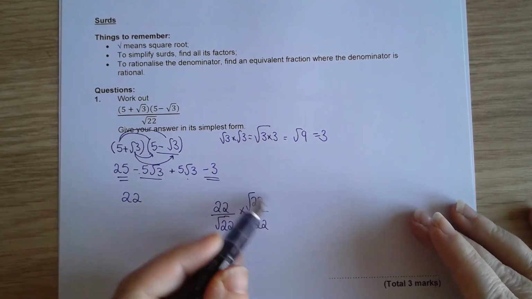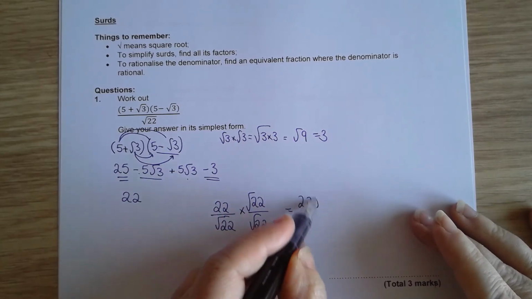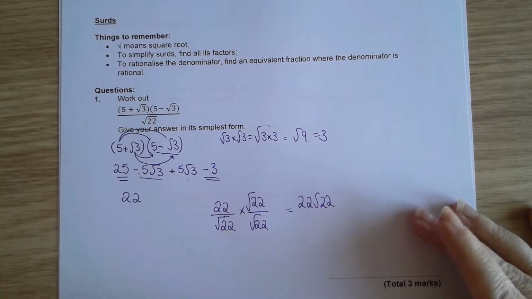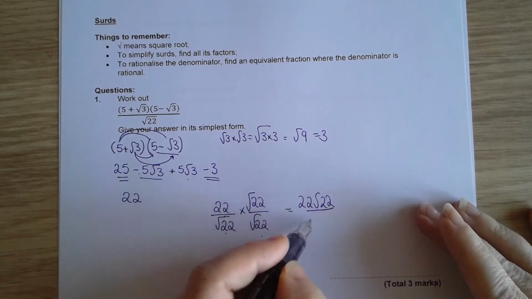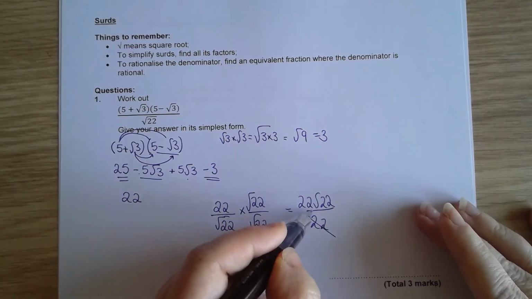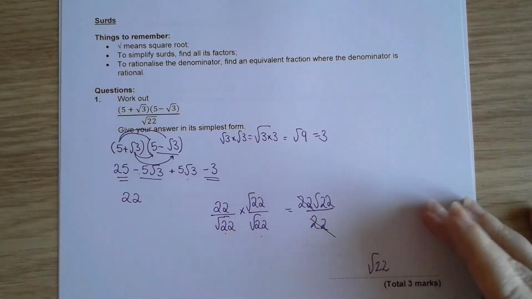This is the same as 1. So we know that 22 times root 22 is 22 root 22, and root 22 times root 22 is 22. And when we simplify, we can see my answer will be root 22.